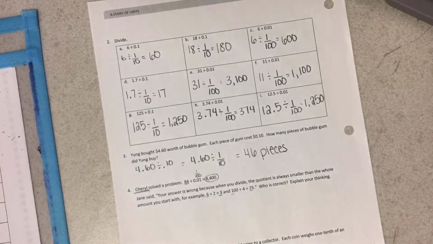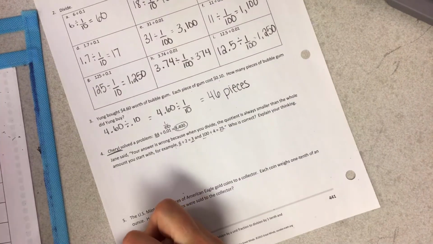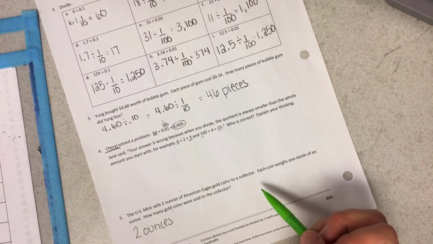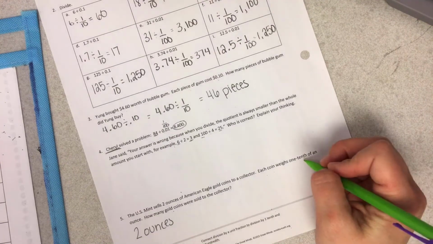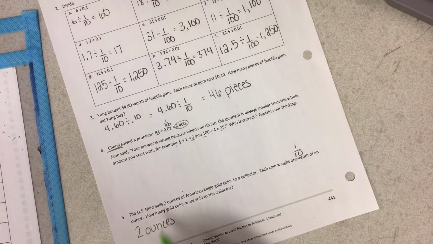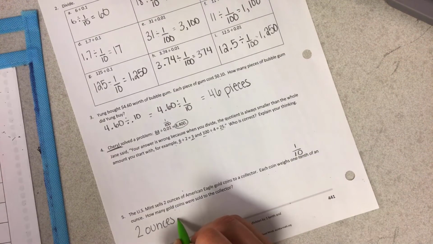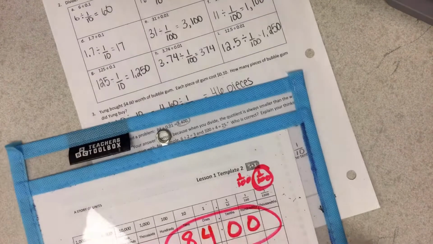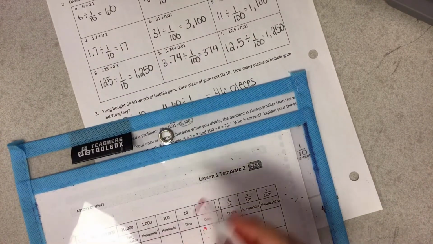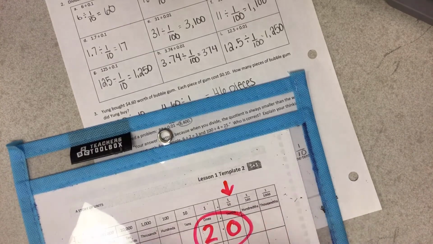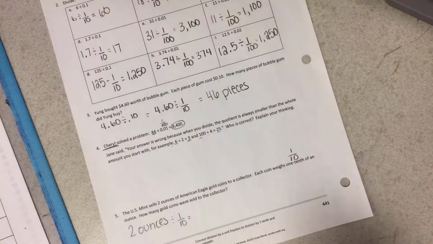Okay? The U.S. Mint sells 2 ounces, so I'm going to write 2 ounces of American Eagle gold coins to a collector. Each coin weighs 1/10, so I'm going to write 1/10 of an ounce. How many gold coins were sold to the collector? So what I'm going to do is divide this by 1/10. Okay, so if I have 2 ounces, so here's my 2, and I'm dividing it into tenths, how many tenths do I have? Well, it would be 20 gold coins.